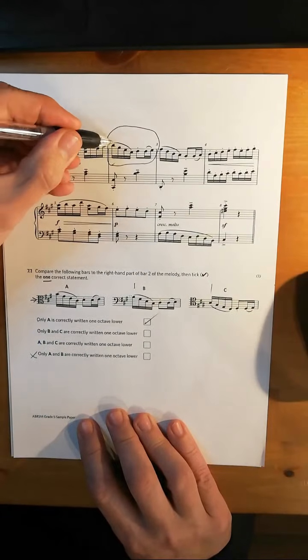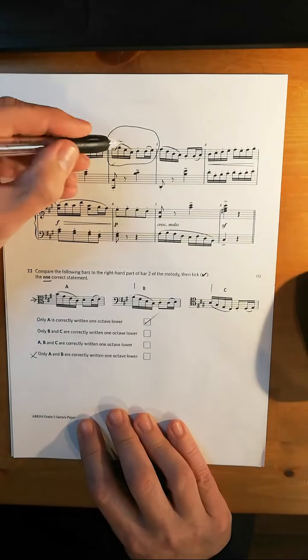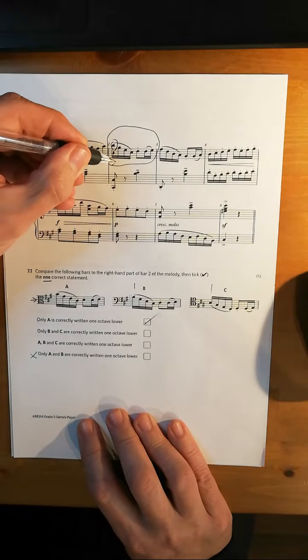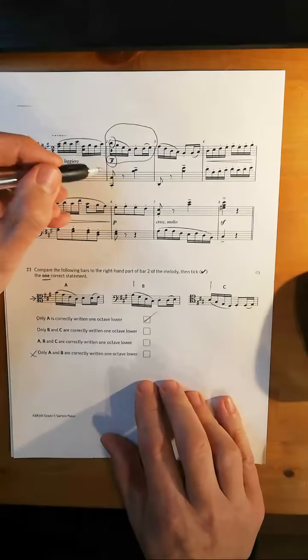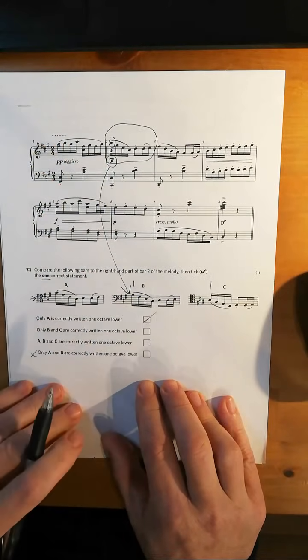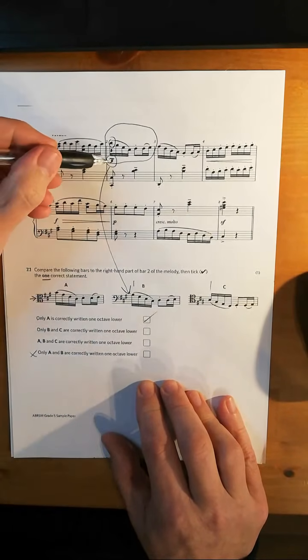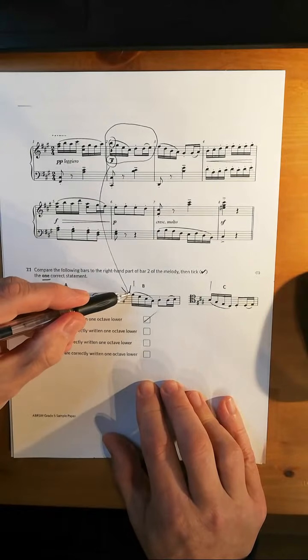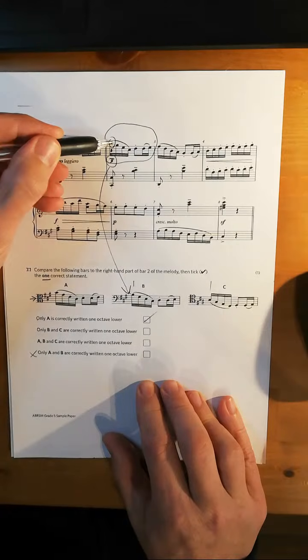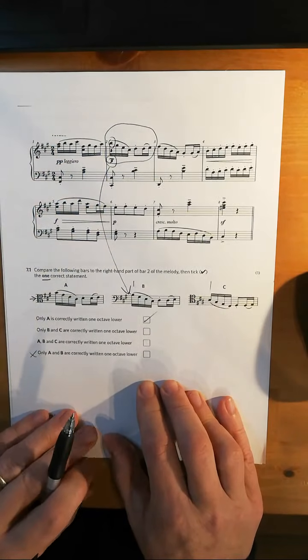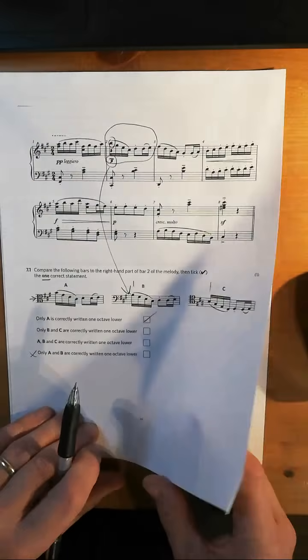Well, see, that's B. There's the B above middle C there. There's the B that's written here. This one is just below middle C. Okay? And then that's 2 octaves difference. So B is not an octave lower, it's 2 octaves lower.